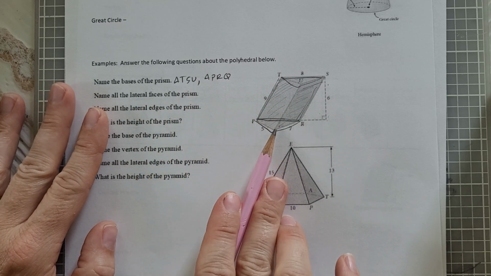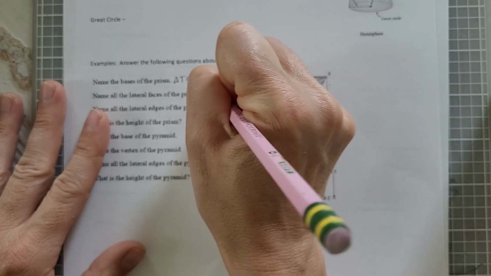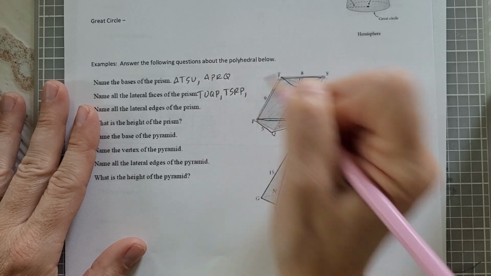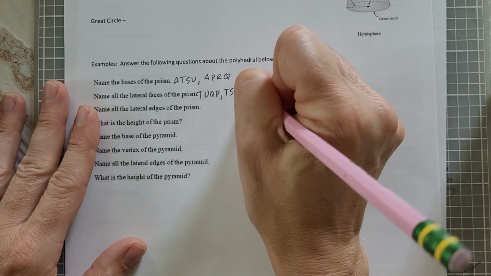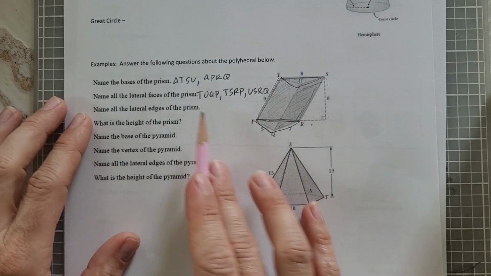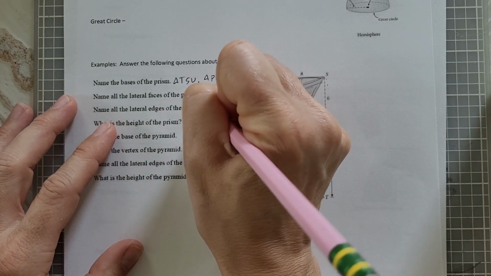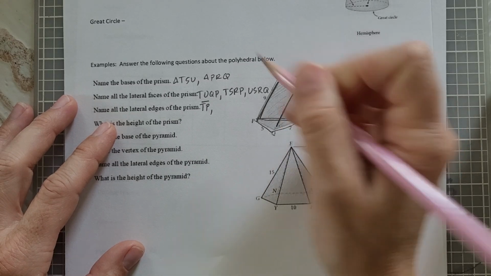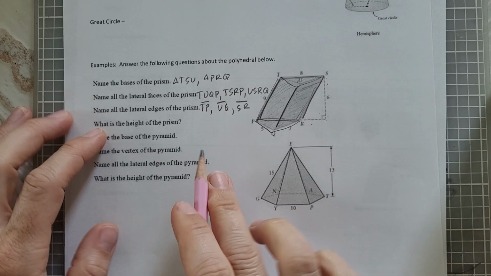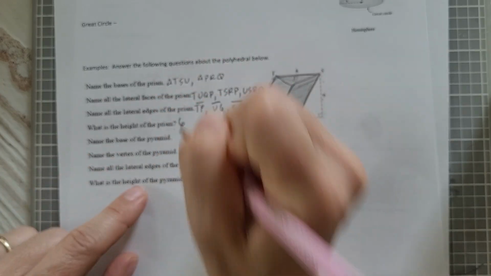So the lateral faces are quadrilaterals, so we're just going to name them by the 4 vertices. So TUQP, TSRP, and then USRQ. Again, these can be named in different ways depending on the order that you use. The lateral edges, there are 3 lateral edges. TP, and these are segments, so we're going to use our segment notation, UQ, and then segment SR. The height of this prism is 6. This is the slant height. This is the actual height.